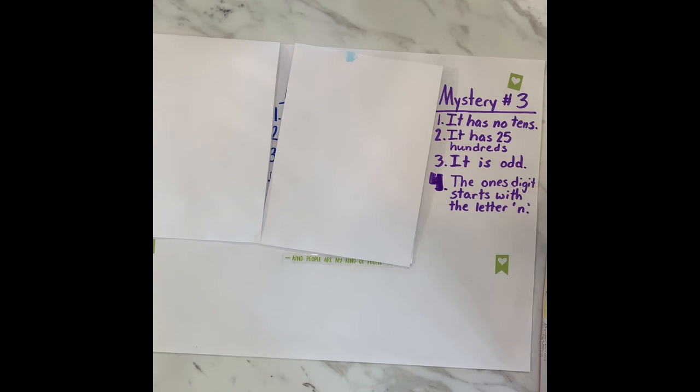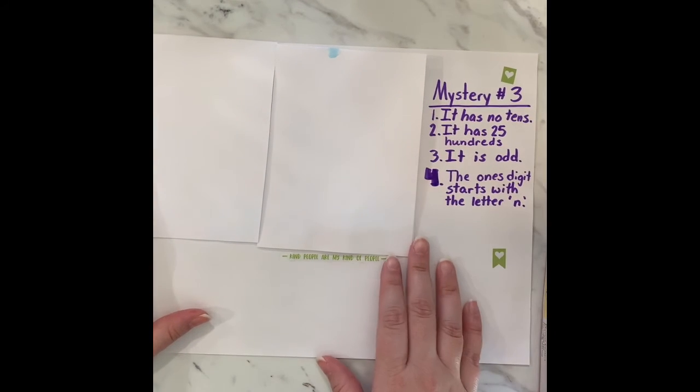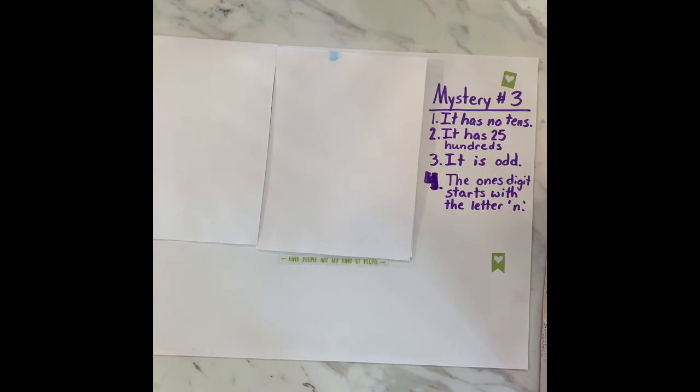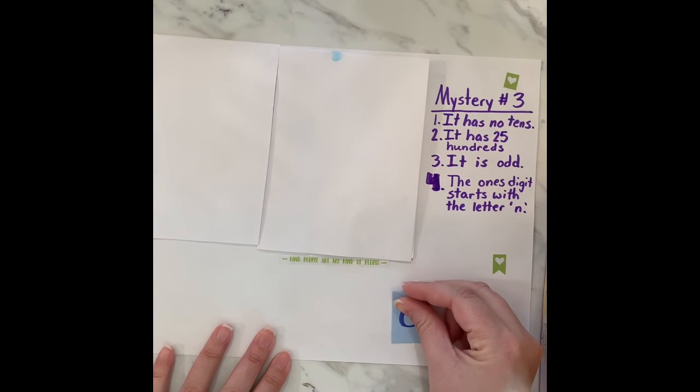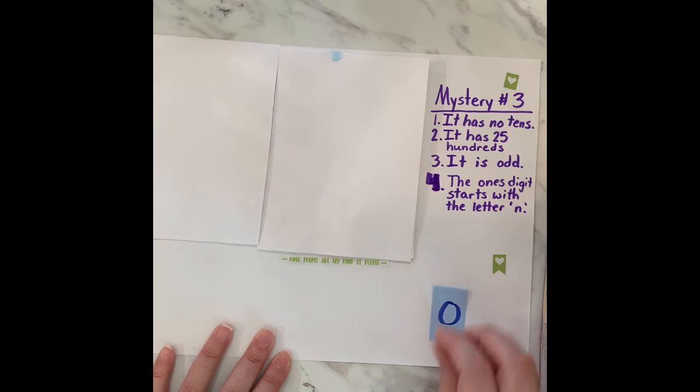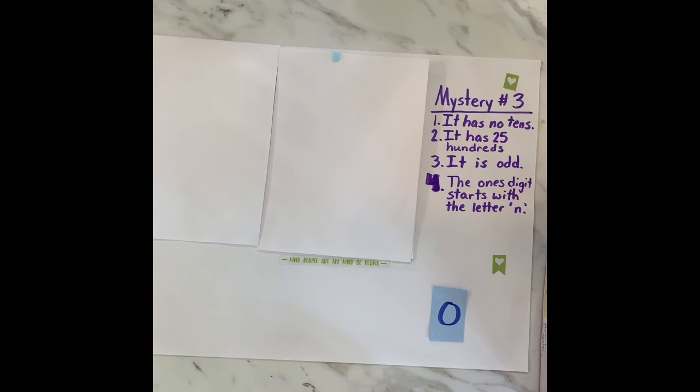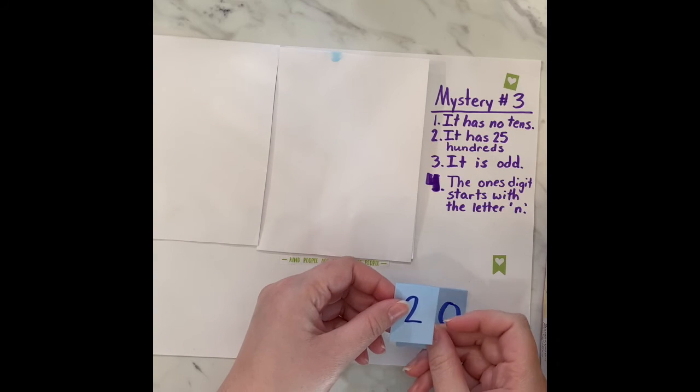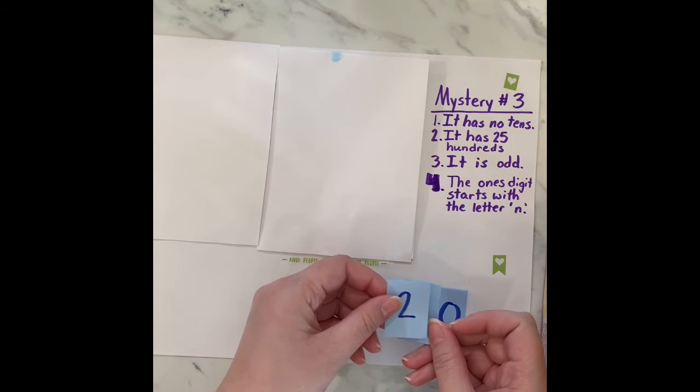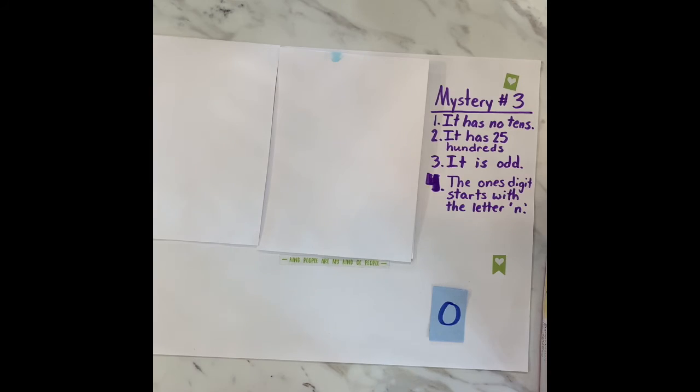Fascinating. Okay. So, clue number 1 says it has no tens, and we know that 0 represents the amount of none. Then it says it has 25 hundreds. Now I know that I can't put the 2 and the 5 in the same place. So what does 25 hundreds mean?